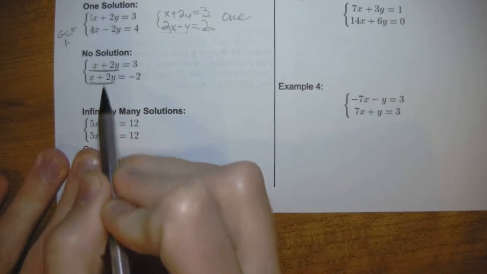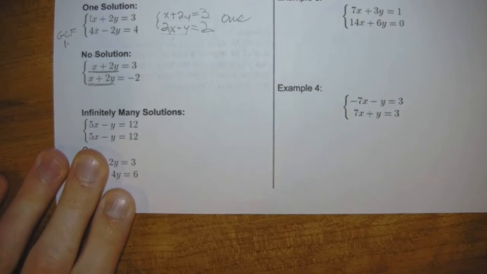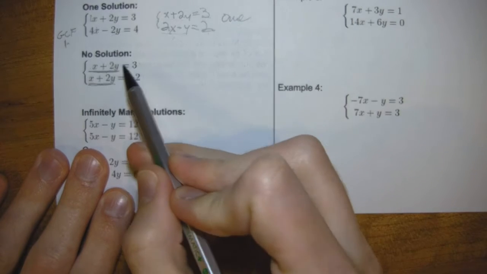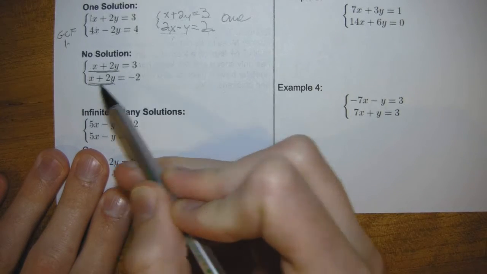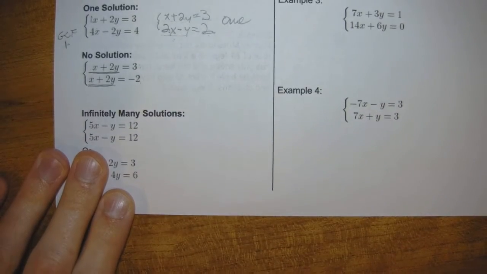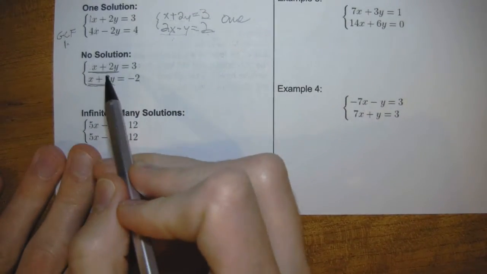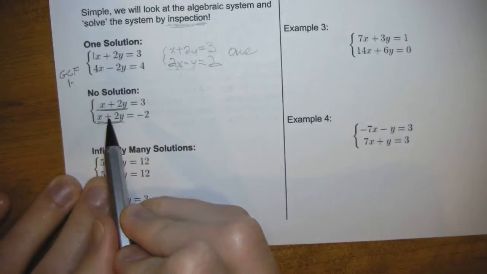This equals x plus 2. This one equals x plus 2. But x plus 2 here is going to equal 3. X plus 2 here, for some inexplicable reason, equals negative 2. So here's what happens here. This is a no solution scenario.